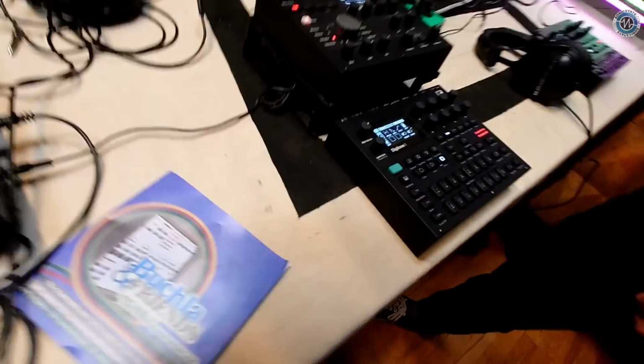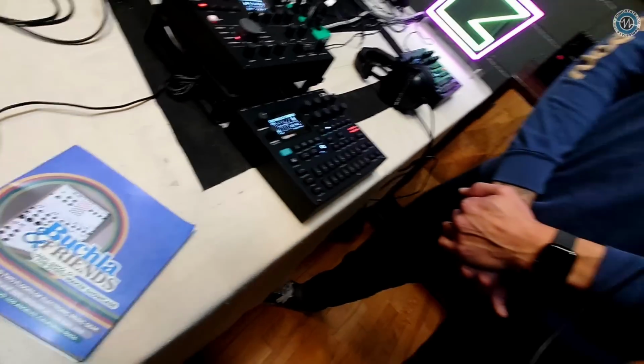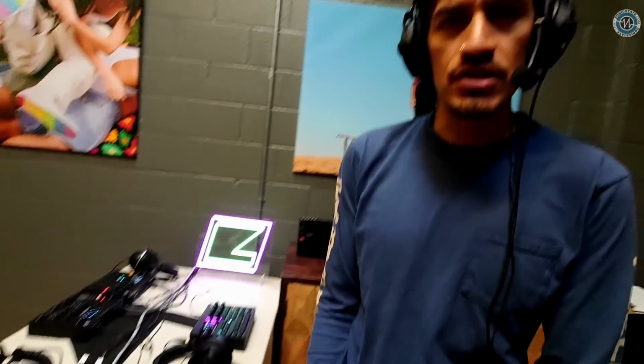And we're with Elektron, and we're looking at the Digitone II, I believe. Exactly. That's about right. Digitone II, Digitone II. Where did you stand? It's like Moog and Moog, isn't it?